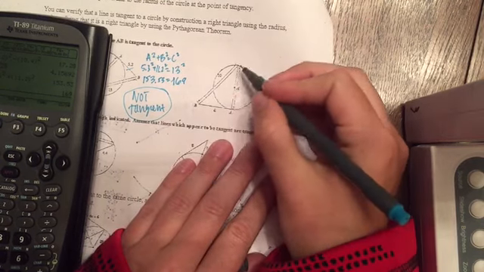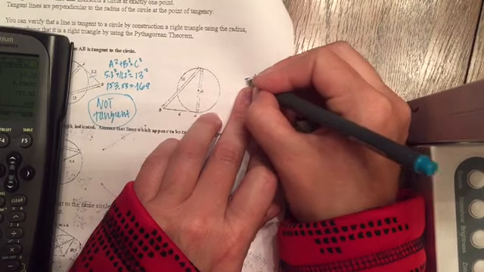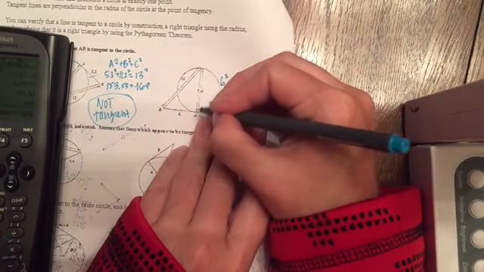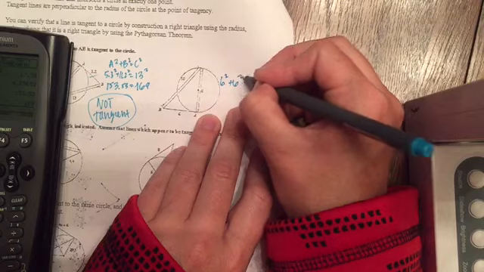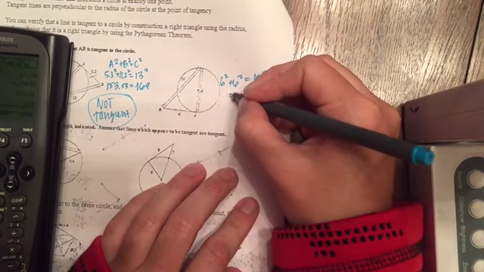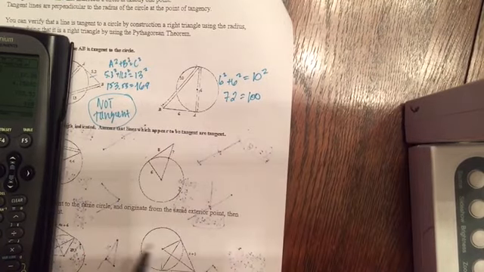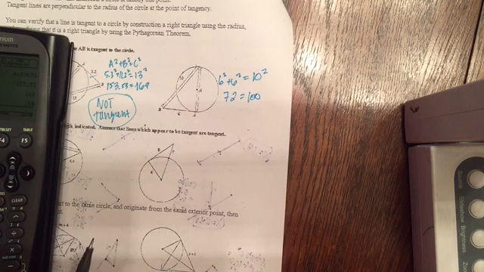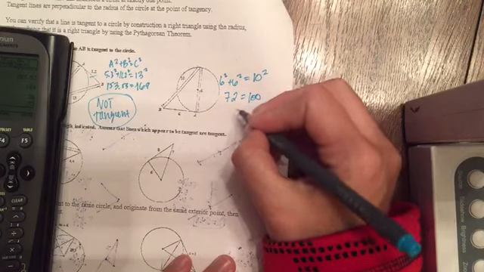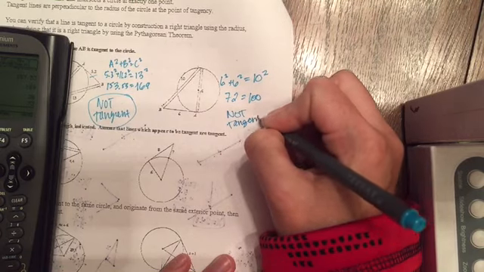When I check this one, I know the hypotenuse is 10, so that's the longest side. Then I have 6 squared and 6 squared, 36 and 36, 72. So they're not equal, which means it is not tangent.